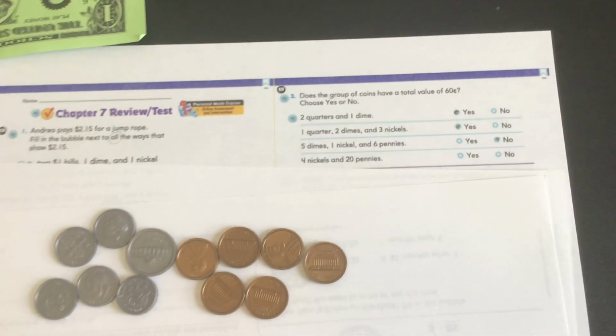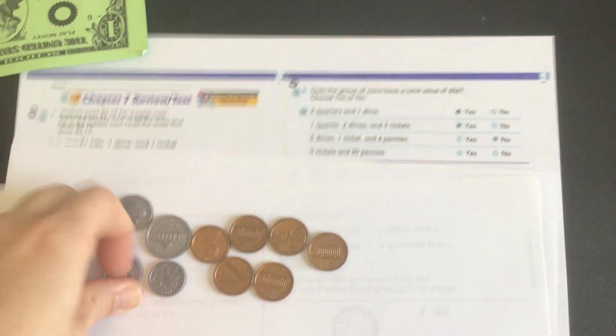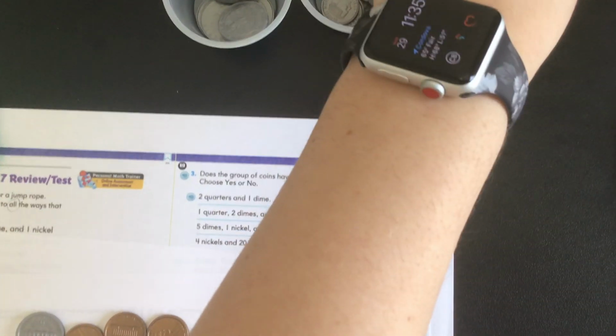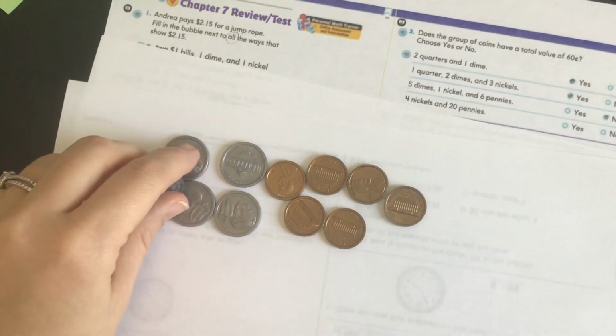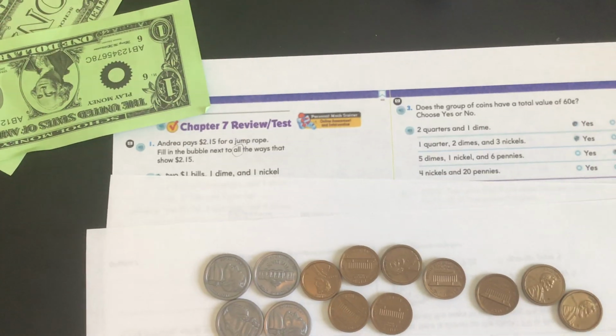And the last option that they give us is 4 nickels and 20 pennies. Oh my goodness. Let's see if I even have 20 pennies. I might have to improvise, just like you guys might need to improvise. I'll use all the pennies that I have, and then I'll draw the rest. Okay, 4 nickels and 20 pennies.